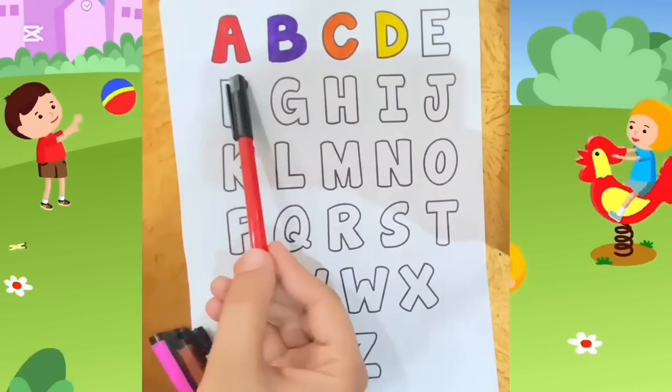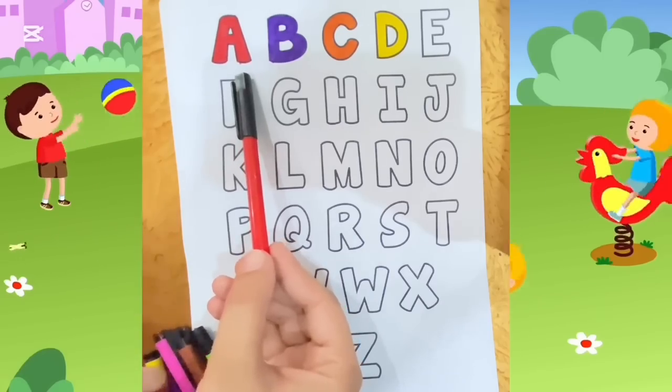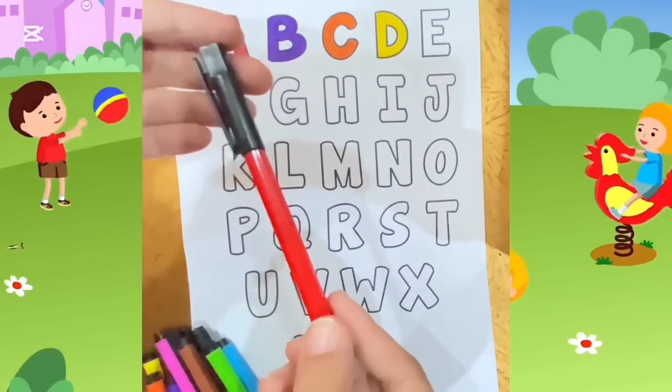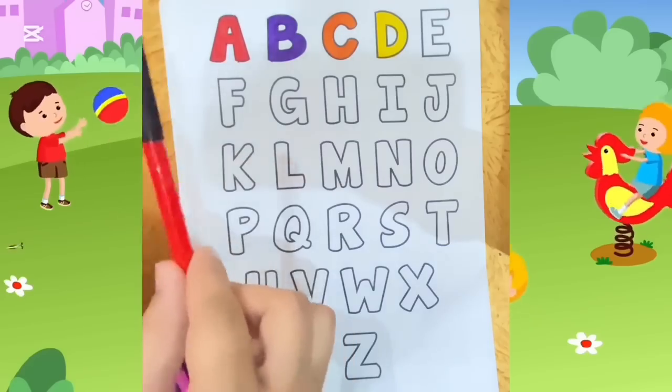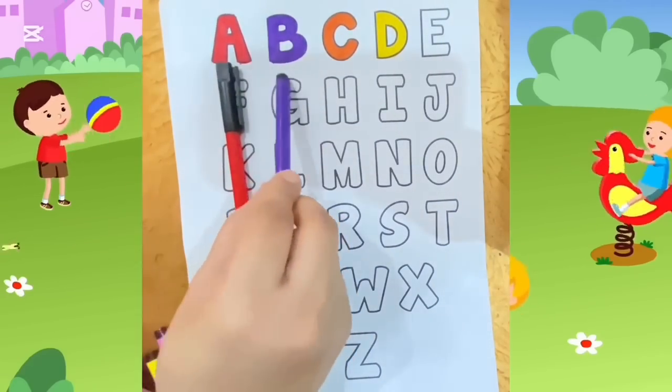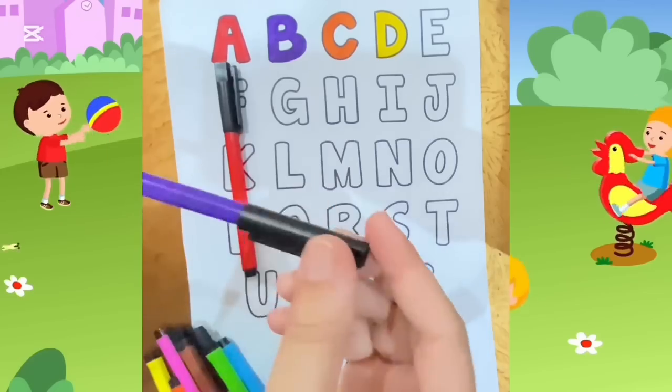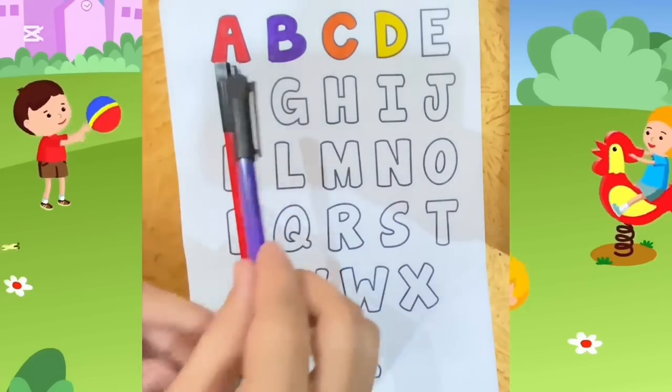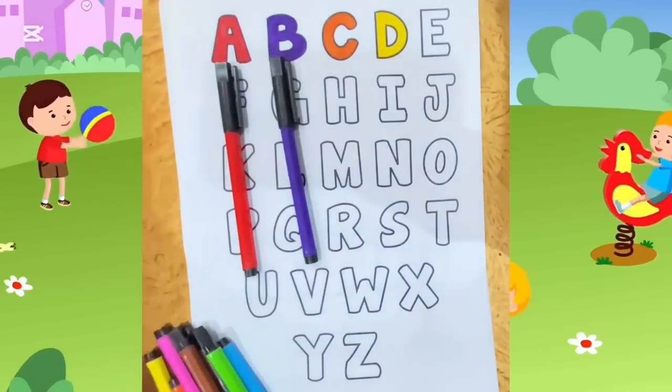Let's start. Can you tell me what is this? Yes, this is letter A and this is red color. We fill the letter A with red color. This is letter B and we fill the letter B with purple color. This is purple color.